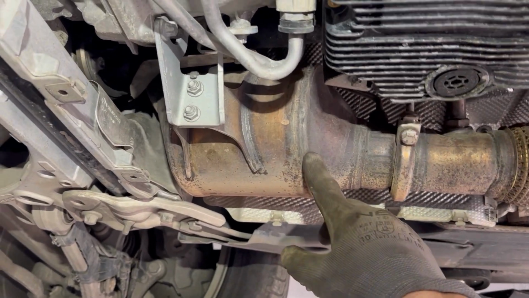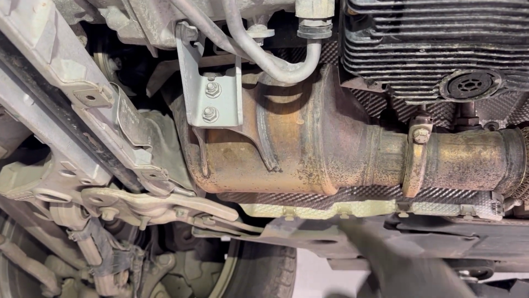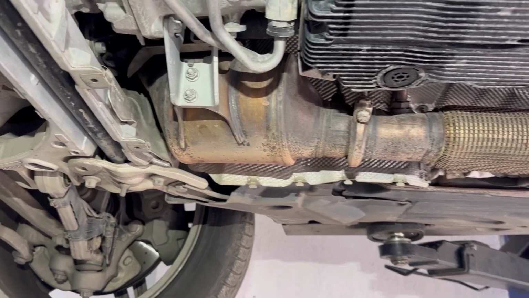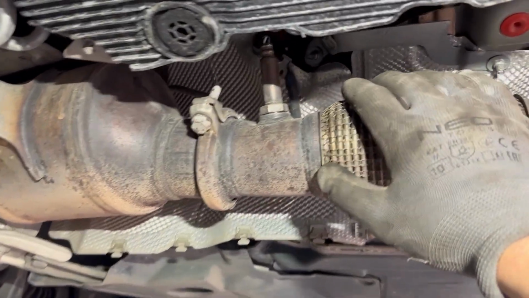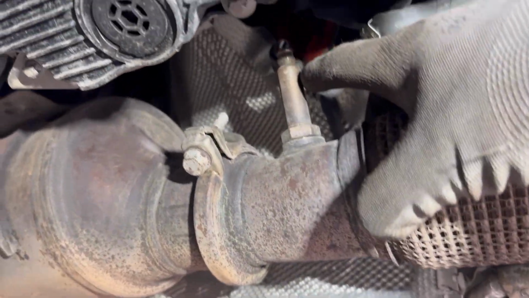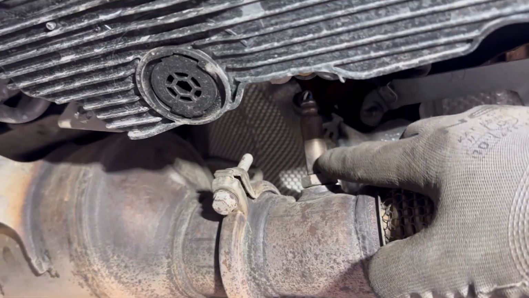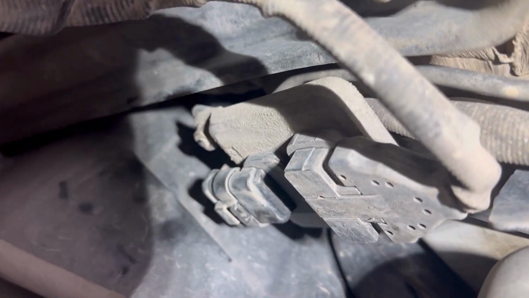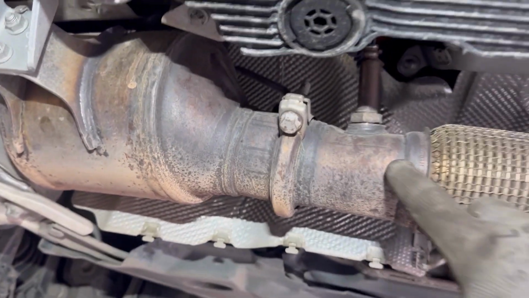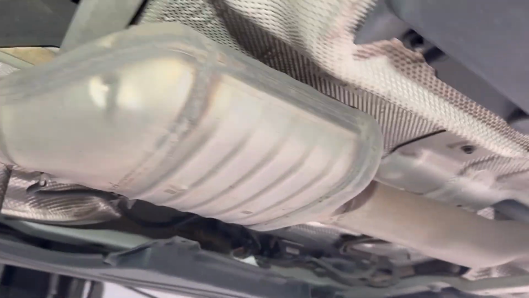This is the DPF right there. Just after the DPF there is a sensor right there, but that's not the DPF sensor, that's the NOx sensor. It has a control module as well, that's the control module on the NOx sensor. So we continue to follow this exhaust pipe until we see some other sensors.